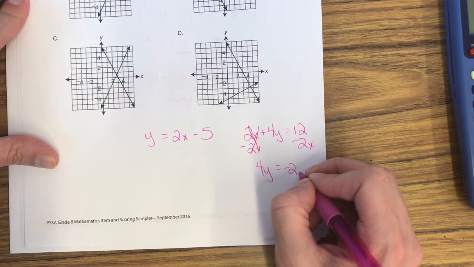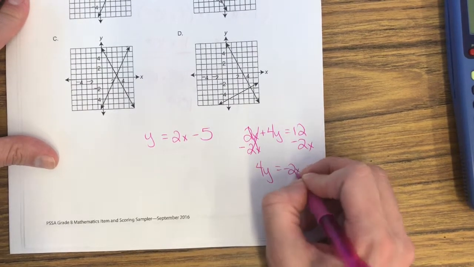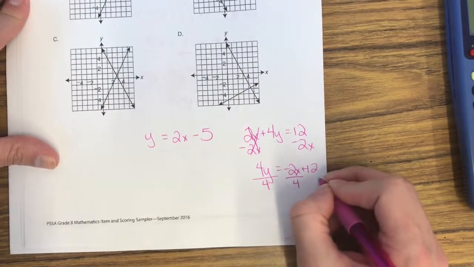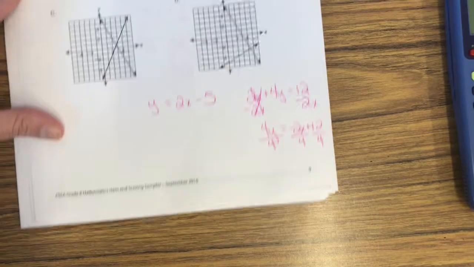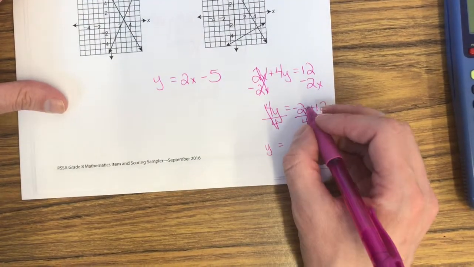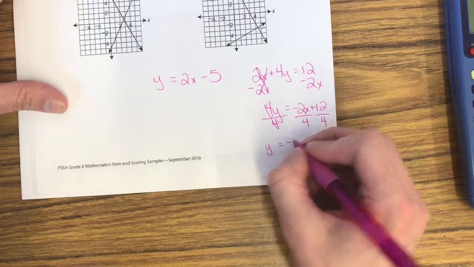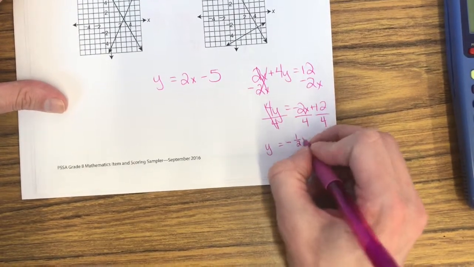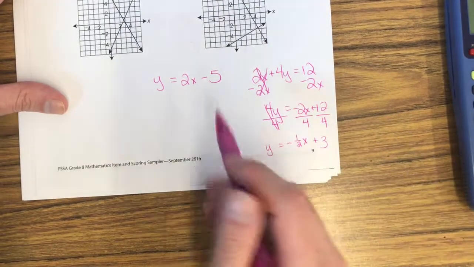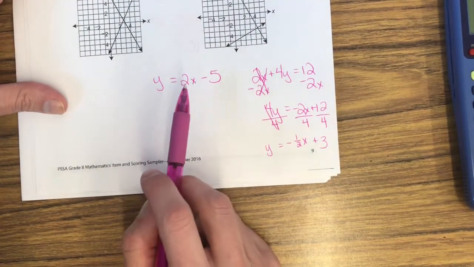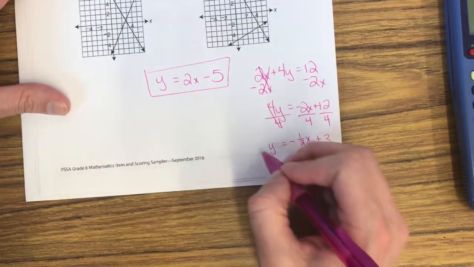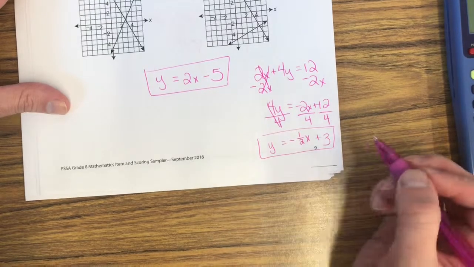Negative 2x plus 12. Divide everything by 4. When I do that, I get y equals negative 1 over 2 x, because negative 2/4 is 1/2, and 12 divided by 4 is 3. So I need to pick a graph that has y equals 2x minus 5 on it and y equals negative 1/2 x plus 3 on it.